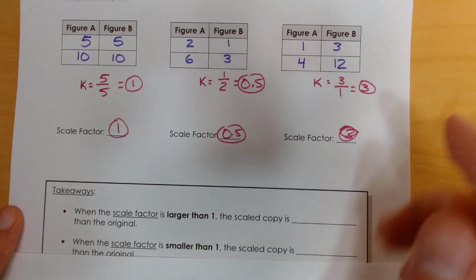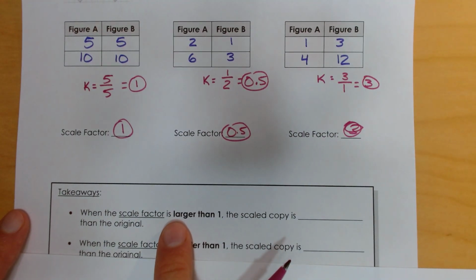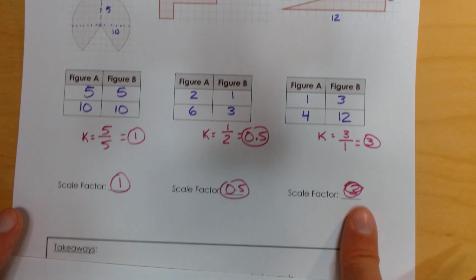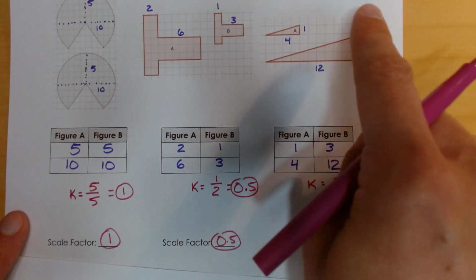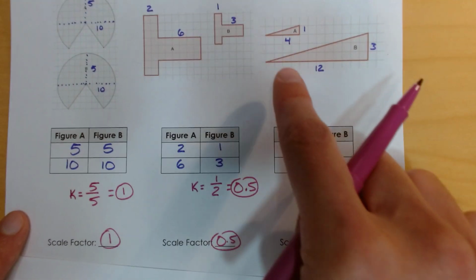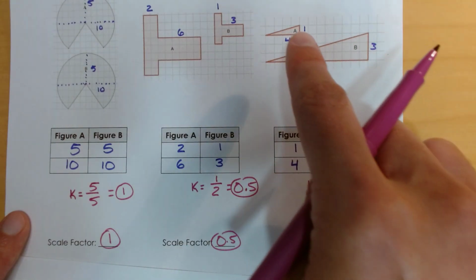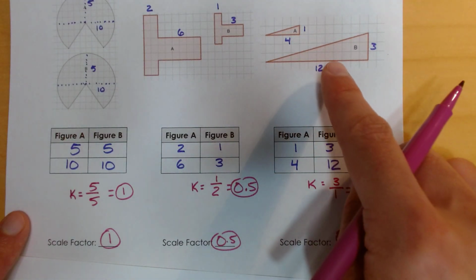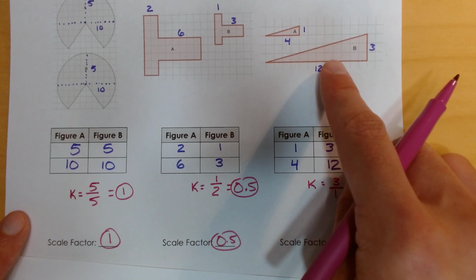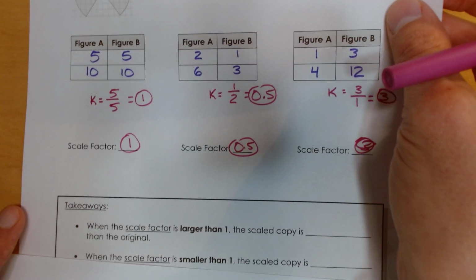Well, when we have a scale factor that's larger than 1, like we did over here with this 3, what happens to our scale copy? Well, if you notice, with the scale factor that's larger than 1, our scale copy got bigger. It got larger.